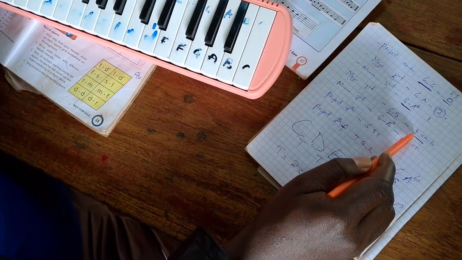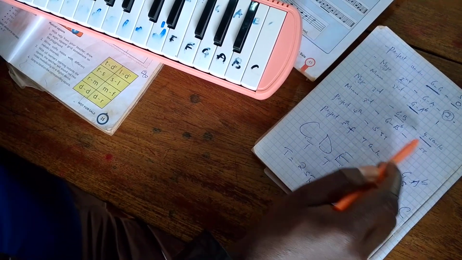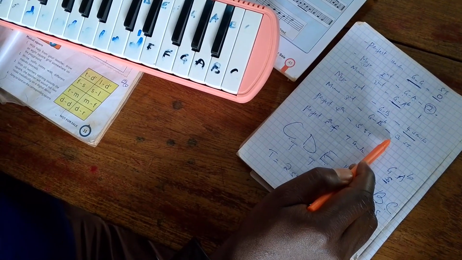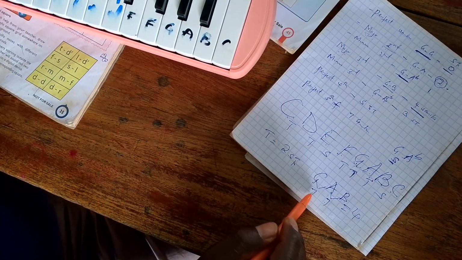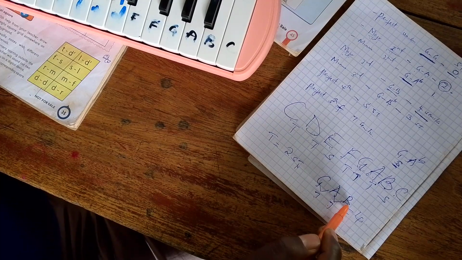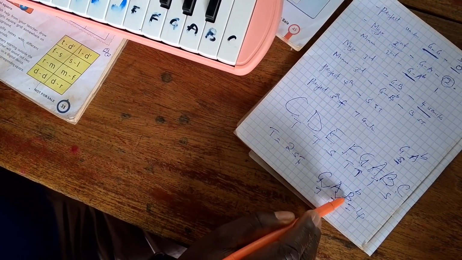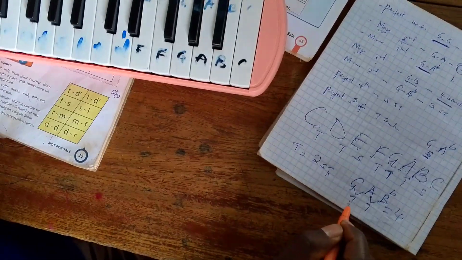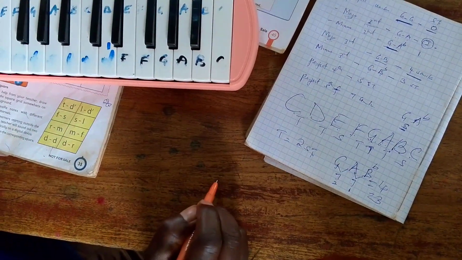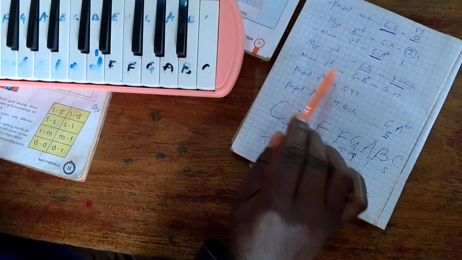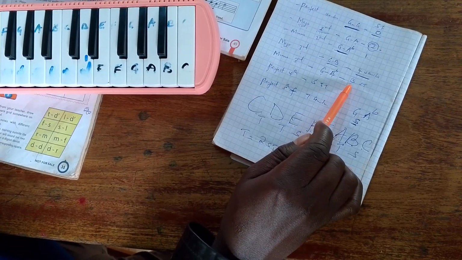Anything less than this, where it has a third, three letters between them, will take the minor part of it. Let me give an example of G to B flat. If G, A, B was 4 semitones, but then you put a flat here, it means you have lowered this one by a semitone. So this one is going to become 2 semitones and 1 semitone here, giving it 3 semitones. In that case, it is going to become a minor third because it has 3 semitones.